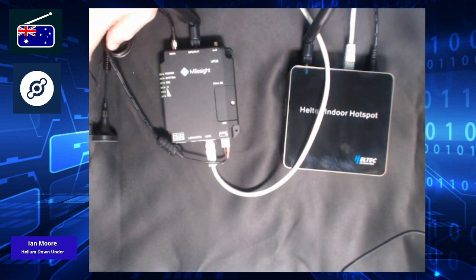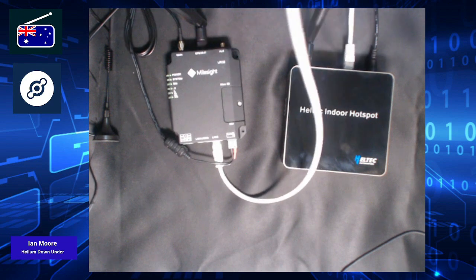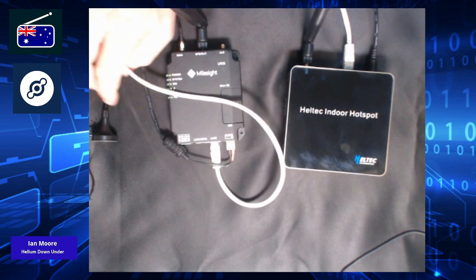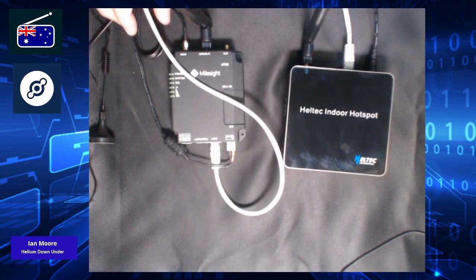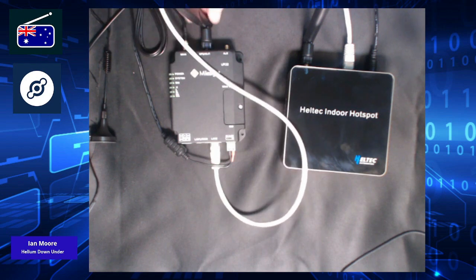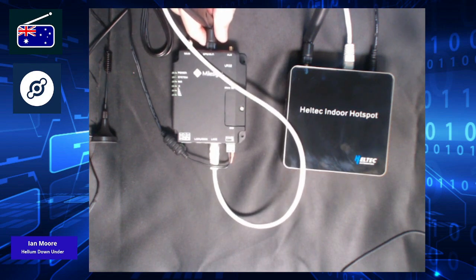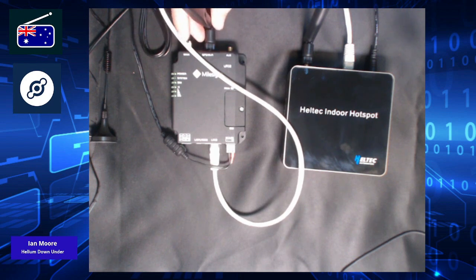But in this particular case here, as with all of my hotspot setups, I do have Wi-Fi in mind. I just find it makes it a whole lot easier, and I was quite prepared to pay the additional fee.